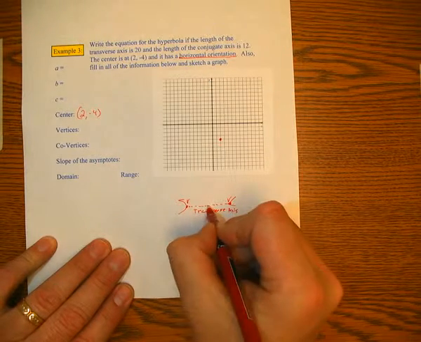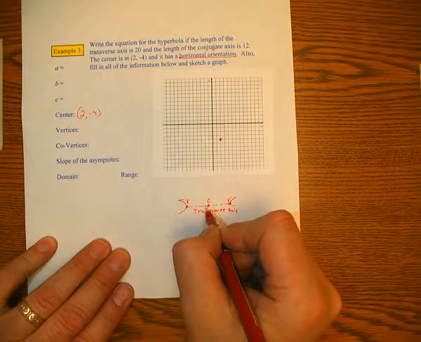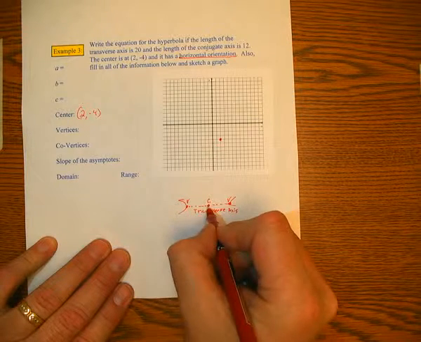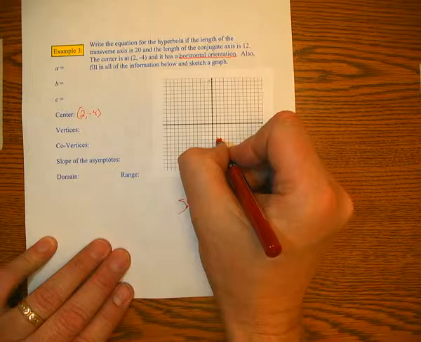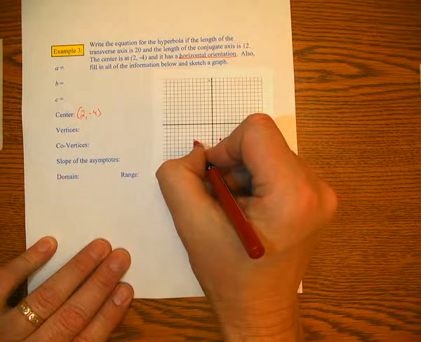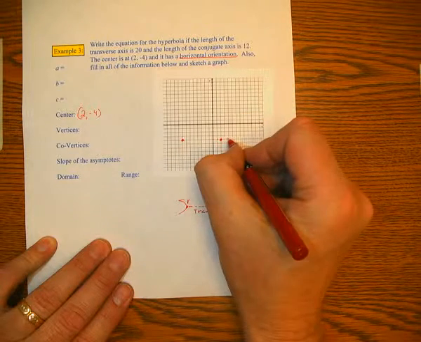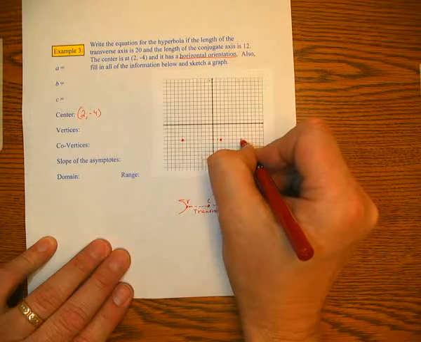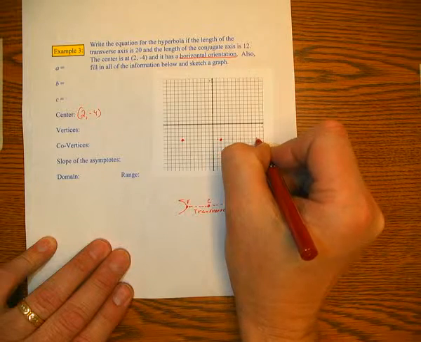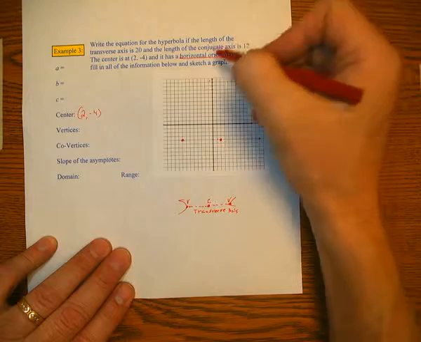Well, if the whole thing is 20, that means the distance from the center to the vertex is 10. So we're going to go 1, 2, 3, 4, 5, 6, 7, 8, 9, 10 on each side of the center.